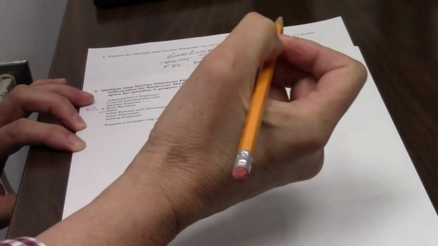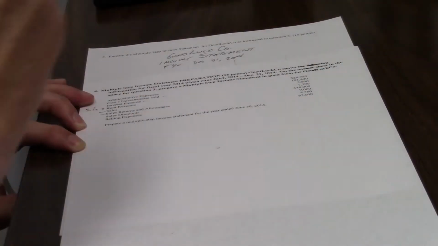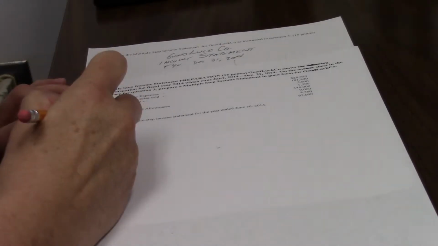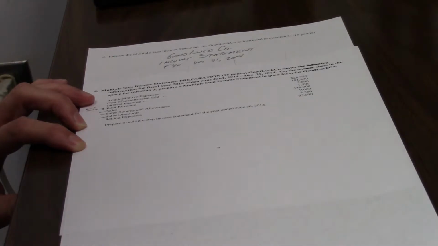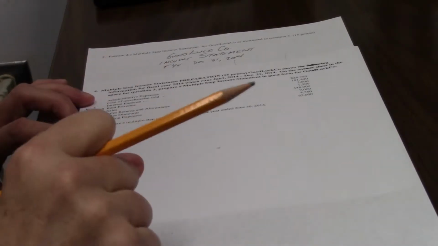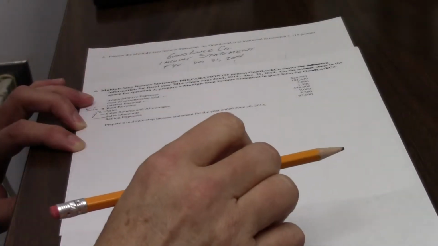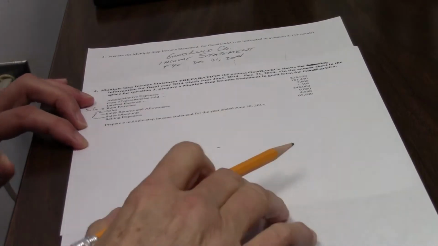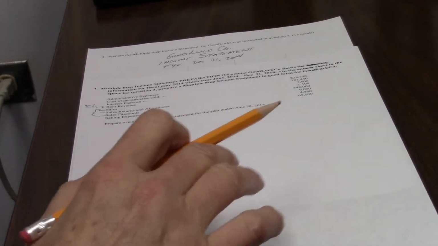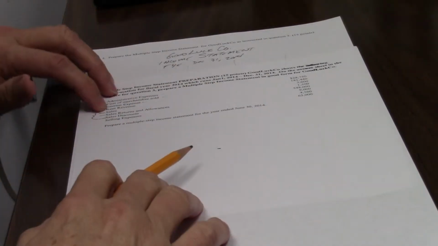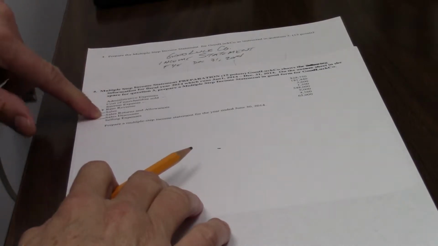Sales, yes. Returns and allowances, yes. Discounts, yes. Selling expenses, expense, right? Not anything related to revenue from sales. So we've got our three important items related to sales revenue that go at the very top: sales, sales returns and allowances, and sales discounts.